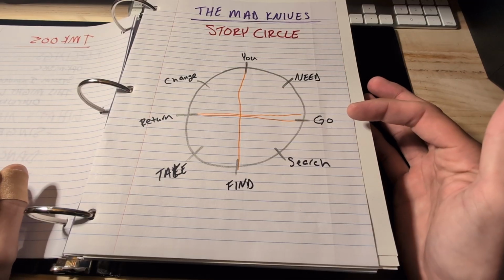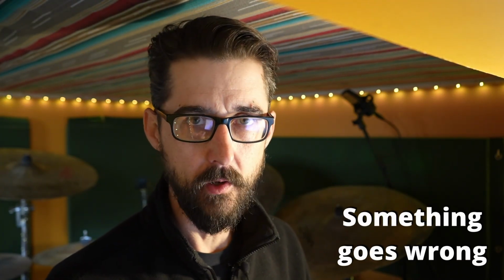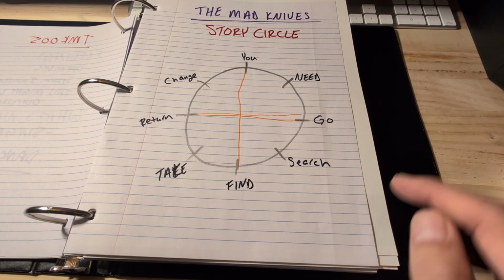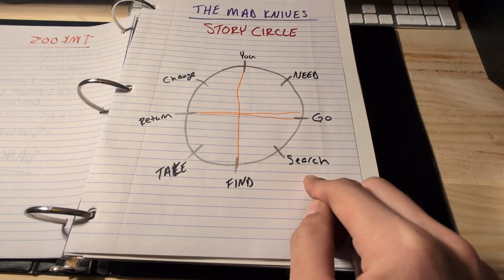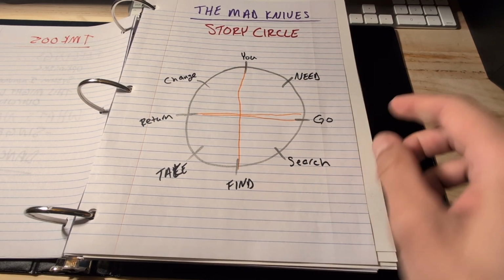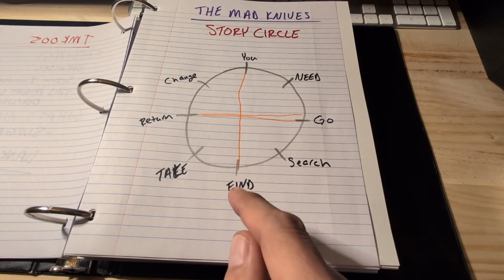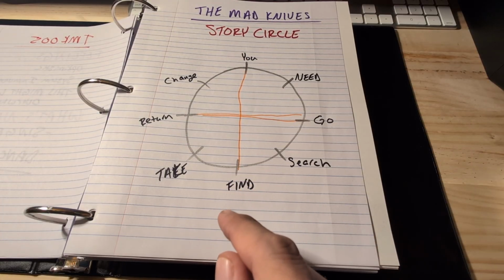They do that, and we go. After we blast off, something goes wrong once humanity is already in outer space. Because of that, there is a search for a solution that involves the Mad Knives on their own, trying to survive in outer space and looking for other people. What they find is a solution that they didn't expect in the beginning, and it requires them to make some changes to their game plan.